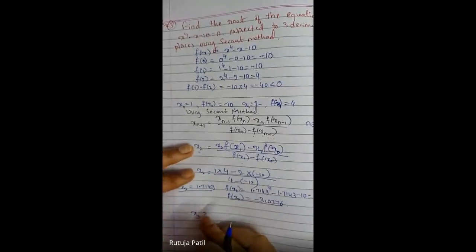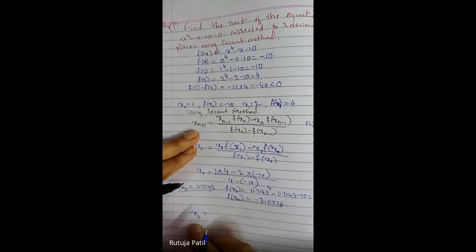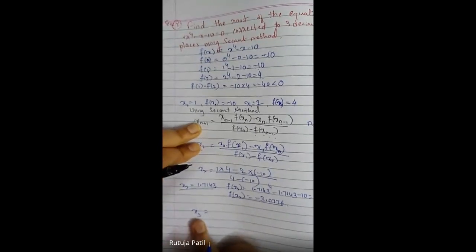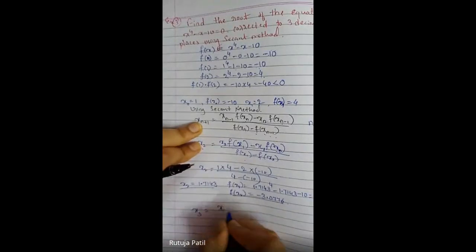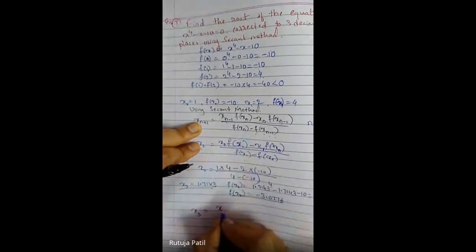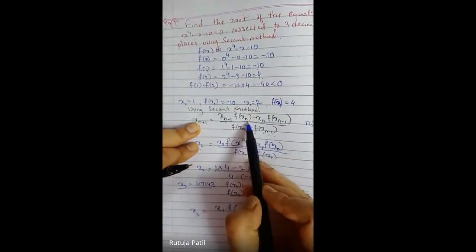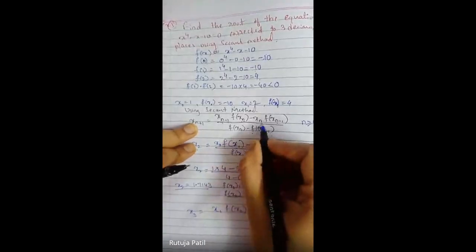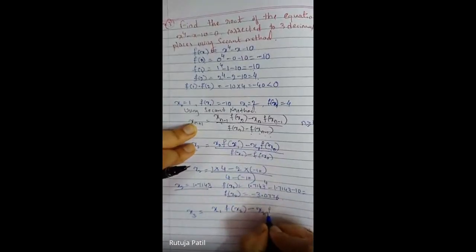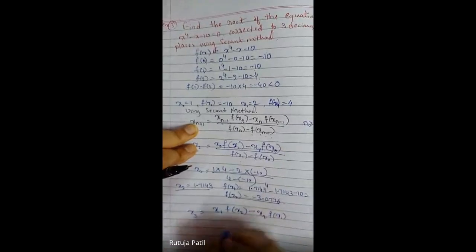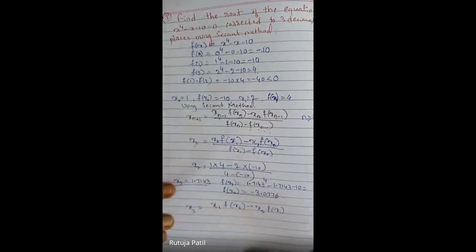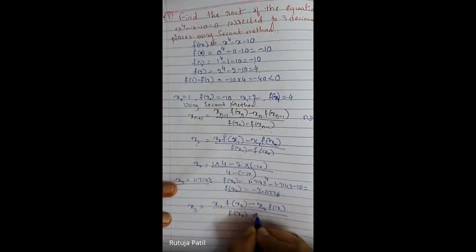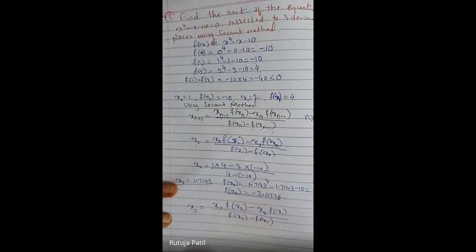So what is the formula for x3? How do we get x3? That is xn plus 1, right? So the n value here I have put as 2. So that is x2 minus 1 is x1, f of n value is 2, right? So f of x2 minus xn is x2 f of x1, then divided by f of x2 minus f of x1.